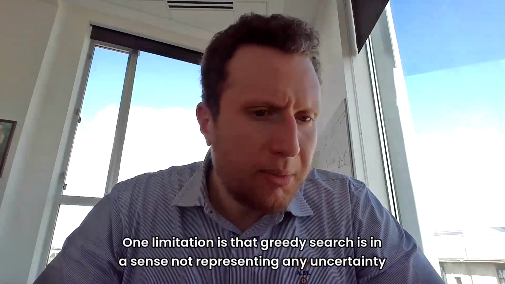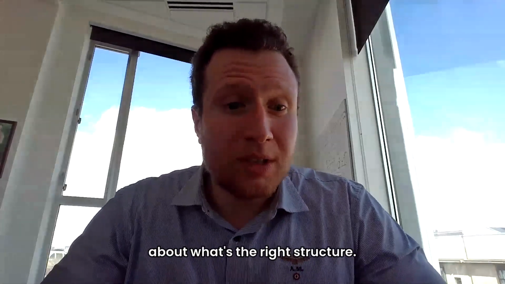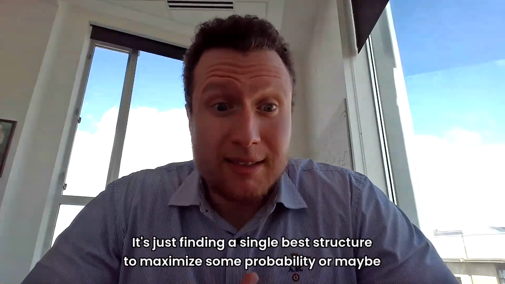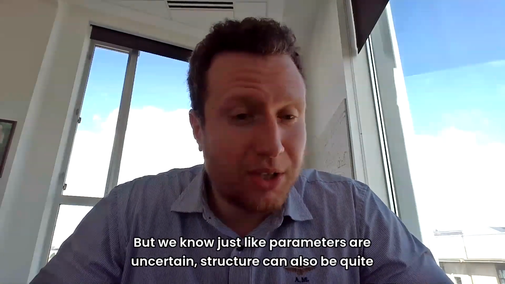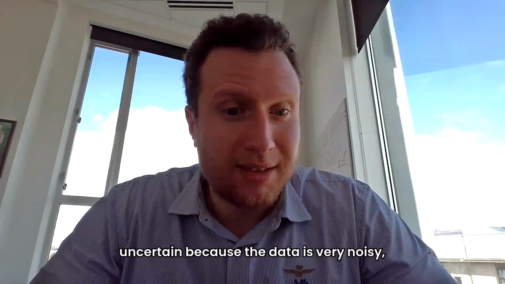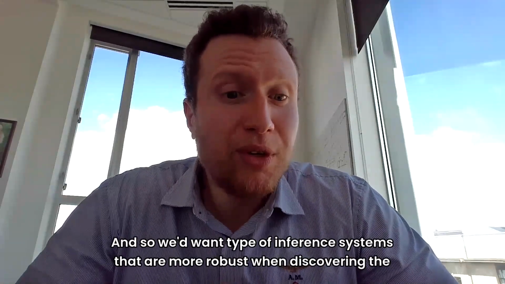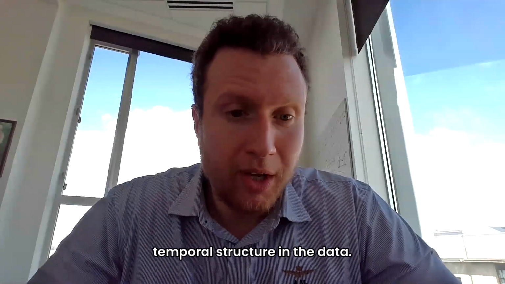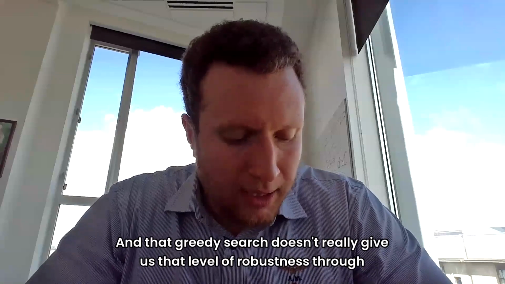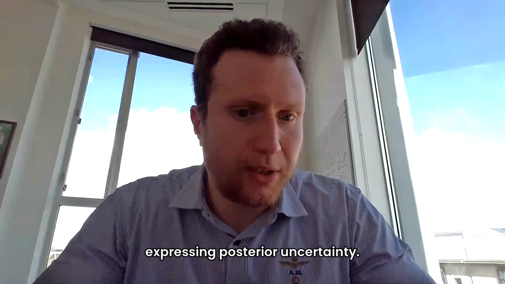One limitation is that greedy search is, in a sense, not representing any uncertainty about what's the right structure. It's just finding a single best structure to maximize some probability or maybe likelihood of the data. But we know, just like parameters are uncertain, structure can also be quite uncertain, because the data is very noisy and we may have sparse data. So we'd want inference systems that are more robust when discovering the temporal structure in the data, and greedy search doesn't really give us that level of robustness through expressing posterior uncertainty.